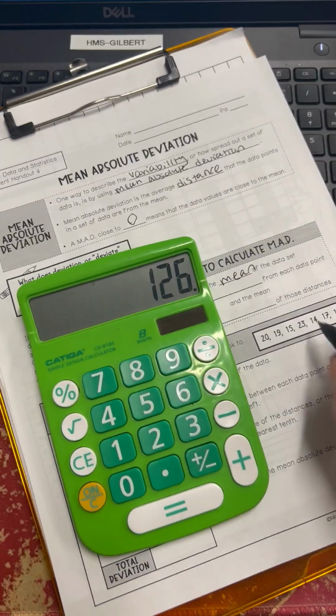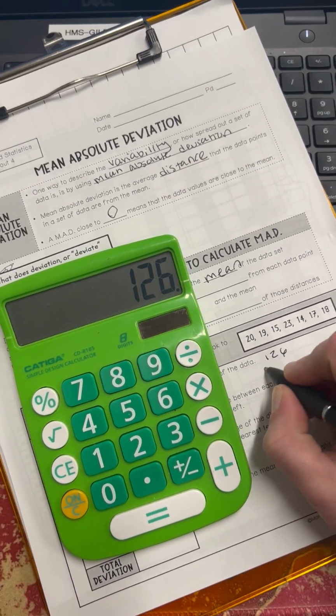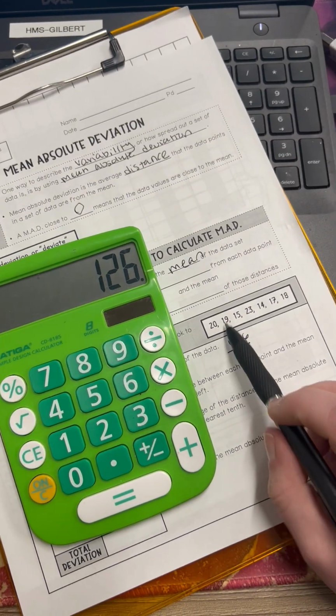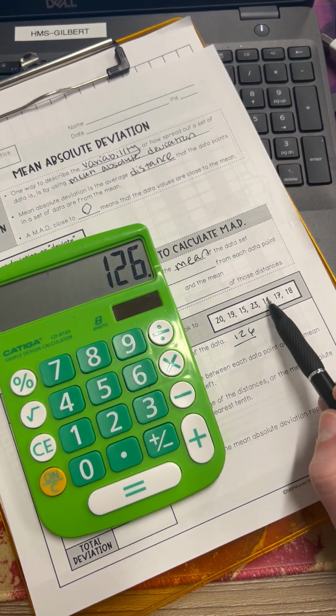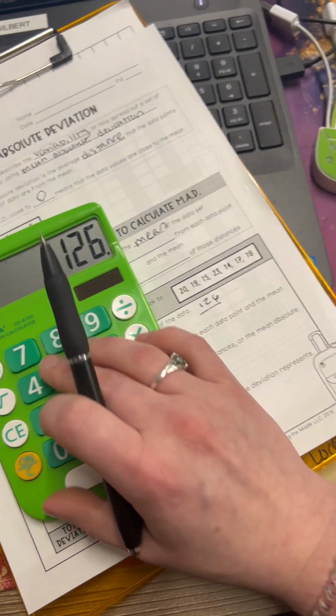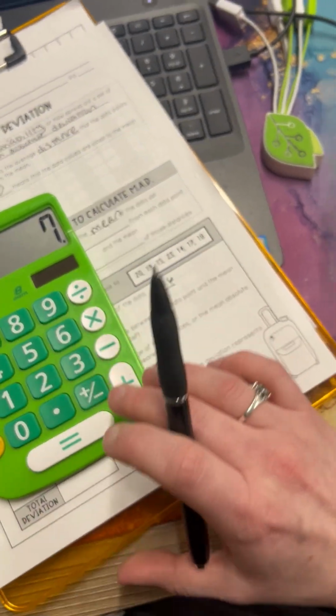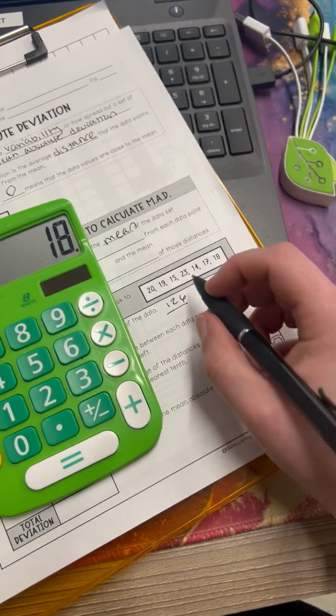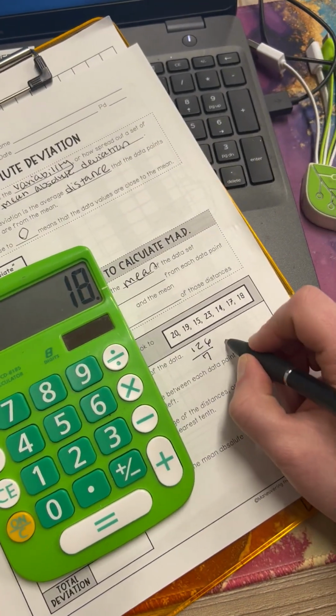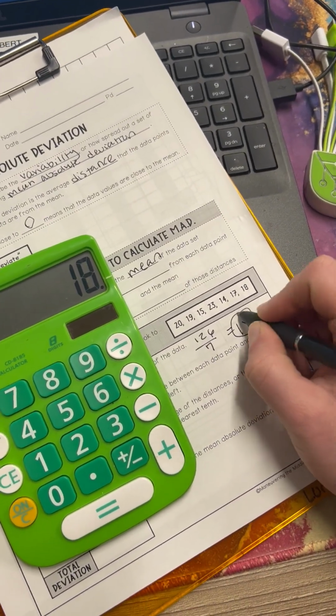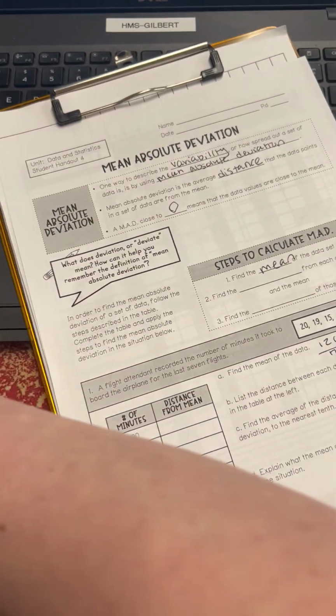So that gives us 126. And to find the mean, we got to divide by 1, 2, 3, 4, 5, 6, 7, because we've got 7 data points. And so our mean or our average is 18 in this example.